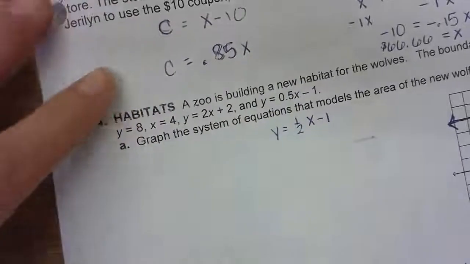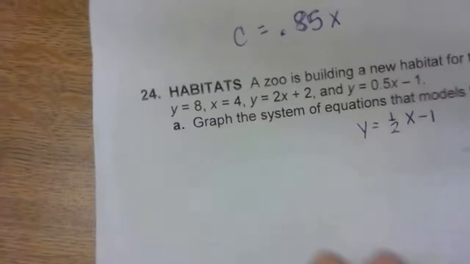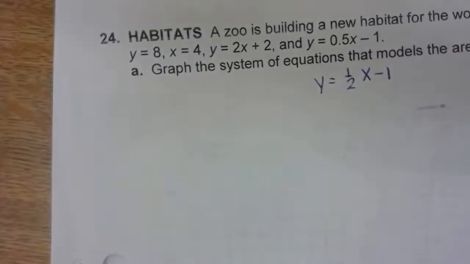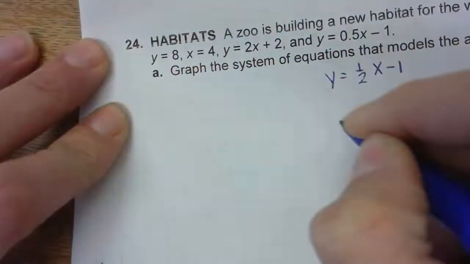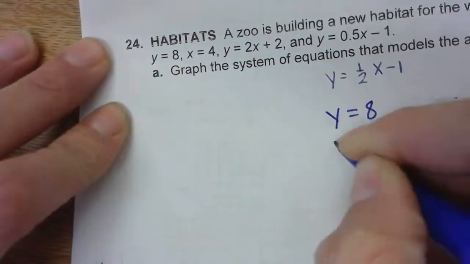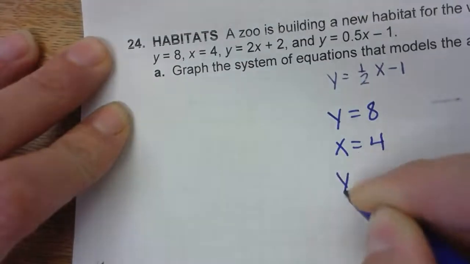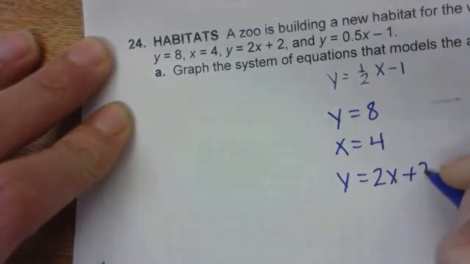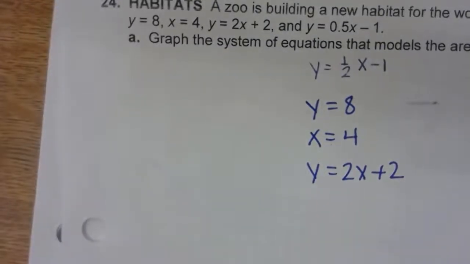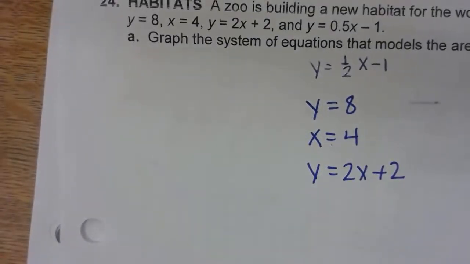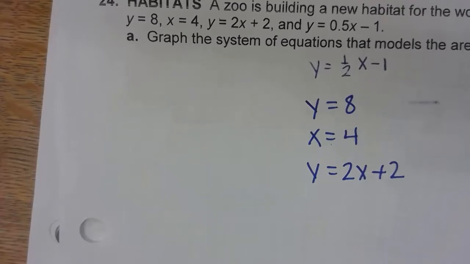For the word problems, for part A, there's not really any work in this space here. All I did was rewrite my equation, but you are basically just graphing those 4 lines. So your graph is going to have all 4 of those lines. So you're just graphing those. I would highly suggest going by 2's on your graph. Go by 2's on the graph.